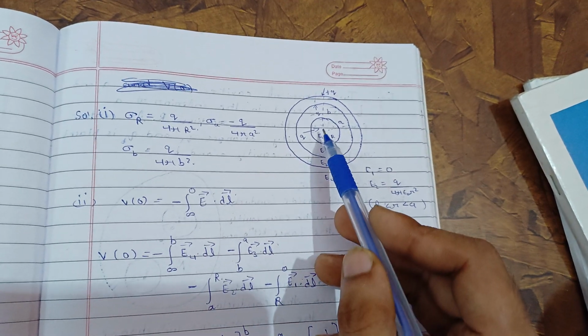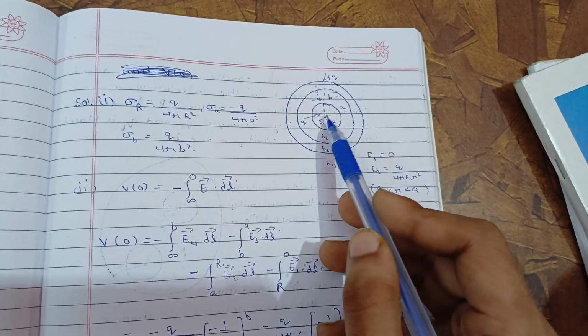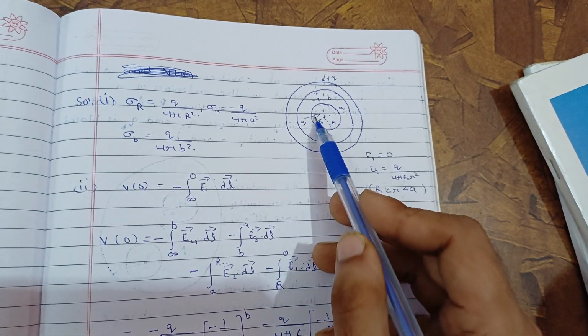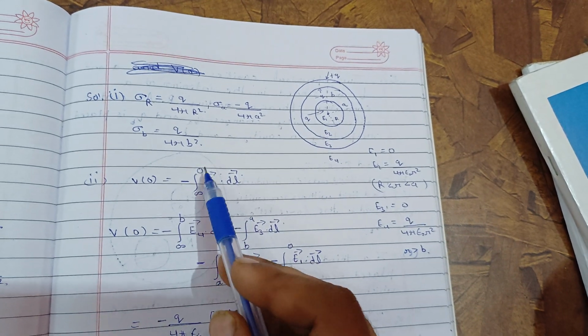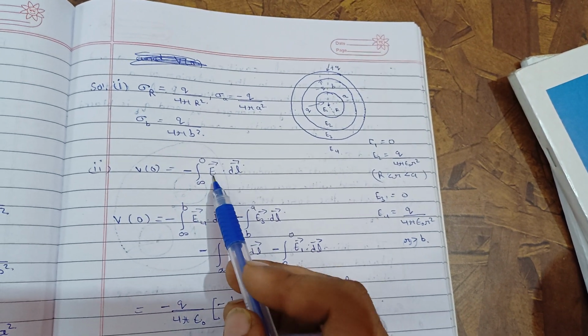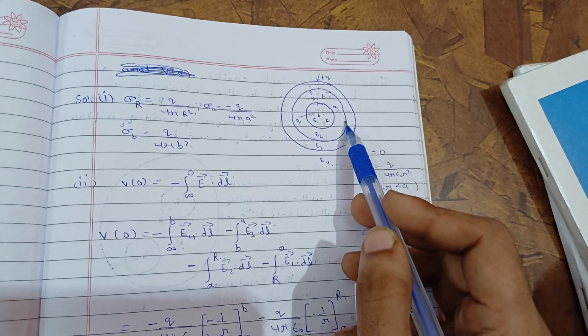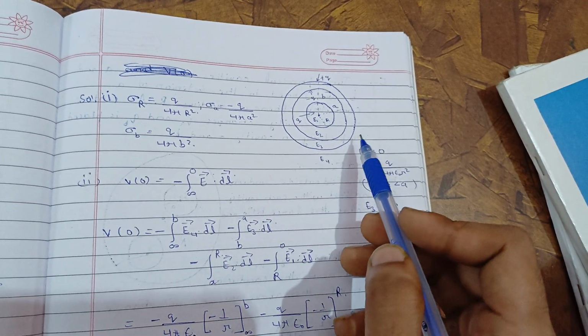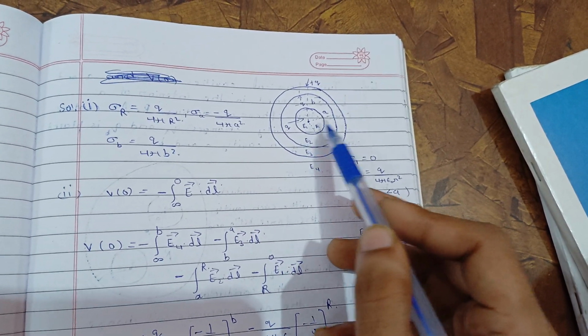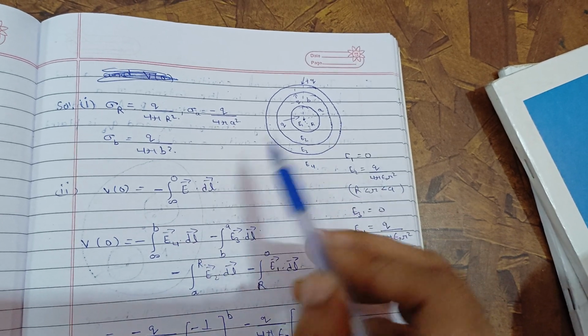Now we need to find the potential at the origin. For that we need to integrate from infinity to this point. The total formula is the limit from infinity to 0 of E dot dl. Now the electric field will change in this region, this region, this region, and this region. For this region, the electric field will be 0.